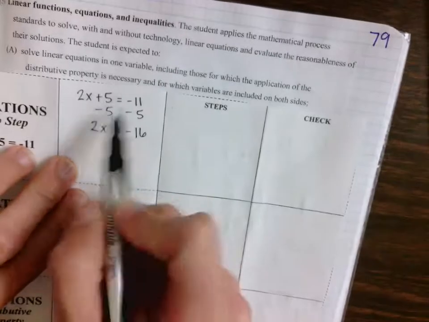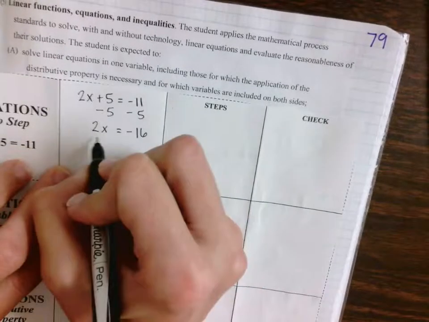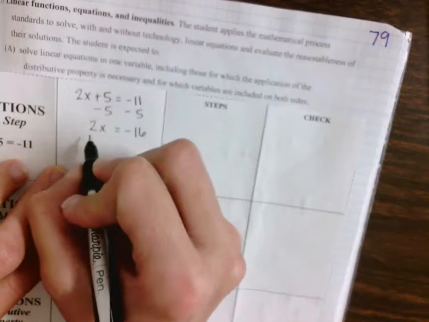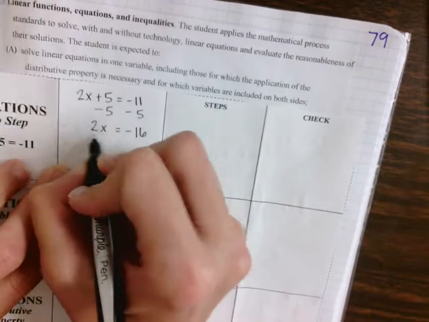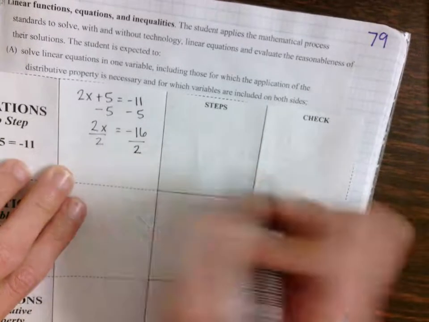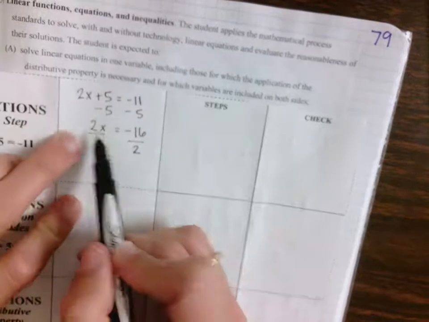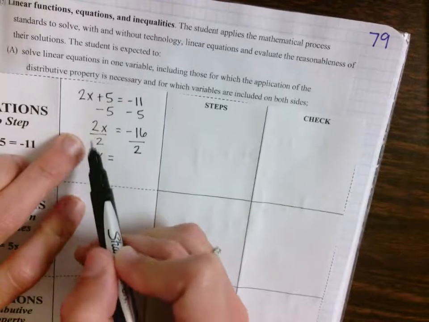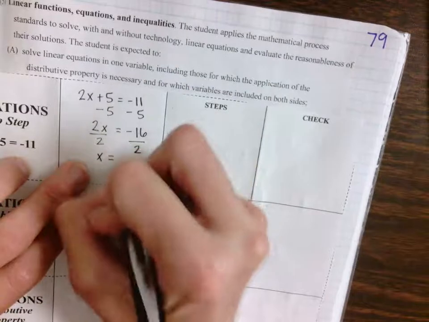So that was our first step. This is our second step. Instead of thinking what times 2 equals negative 16, you're going to do the inverse operation, as you're going to divide on both sides. So you're going to say x equals, because 2 divided by 2 is 1, so you're going to be left with x. X equals negative 8.